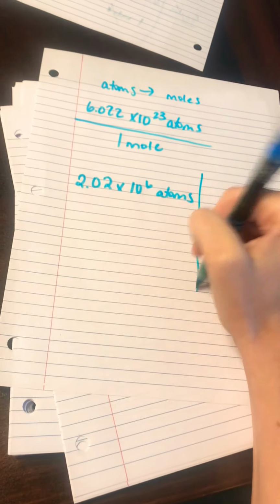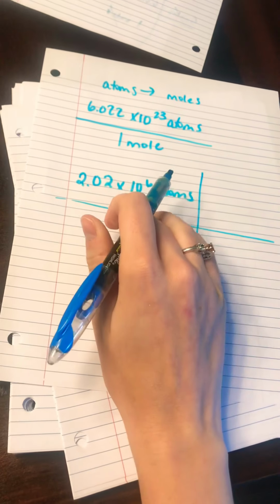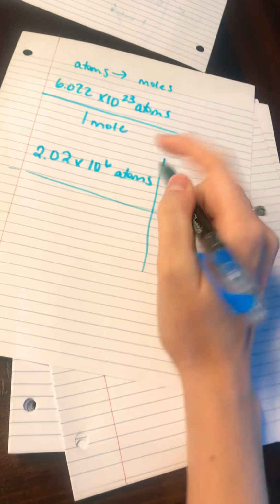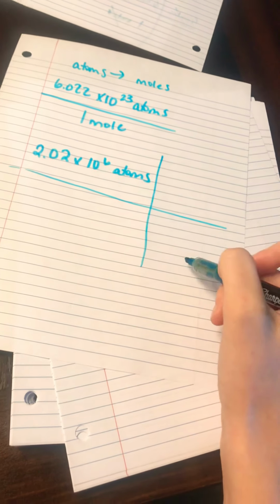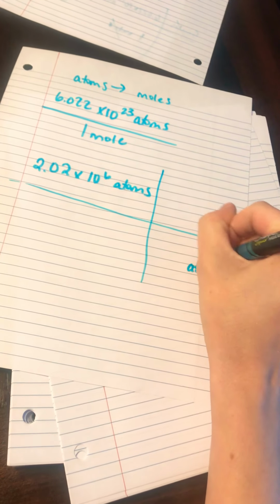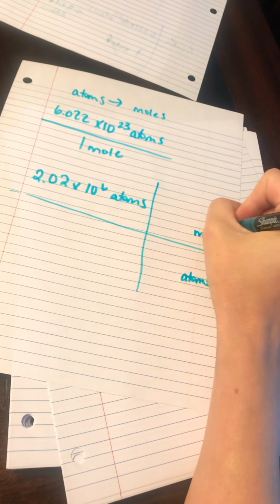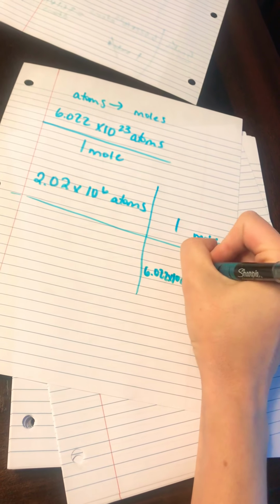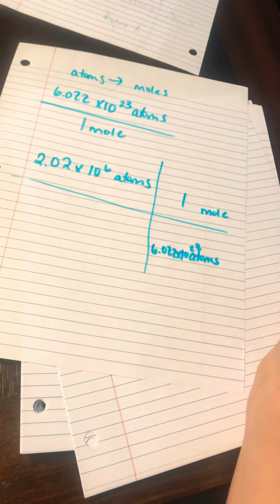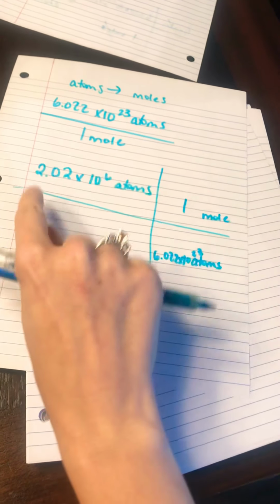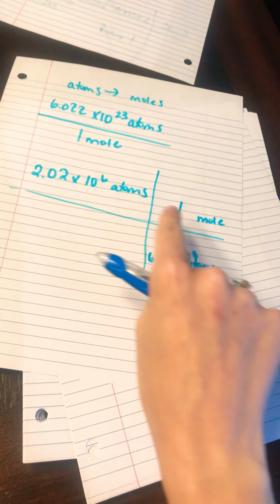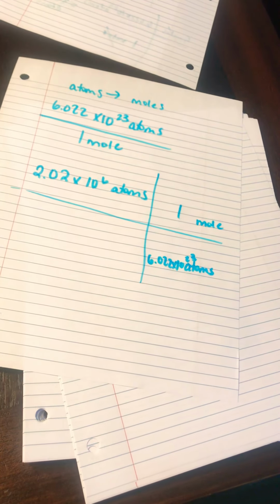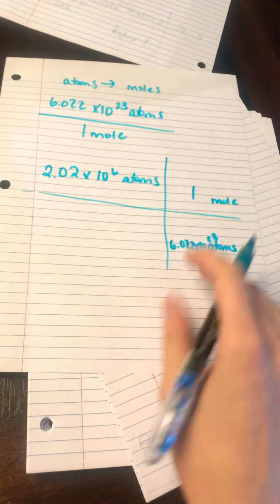Well, I can set up my T-chart, right? So my given is right here. That's what they gave me. So here's where I put my conversion factor. If atoms is up top here, atoms has to go down here, which means mole will go up here. So in 1 mole, I have this many atoms. And now I multiply across the top. So 2.02 times 10 to the 6th times 1, which will be itself, 2.02 times 10 to the 6th.